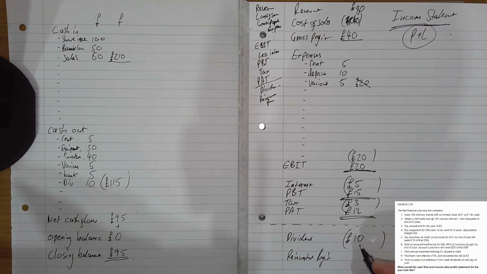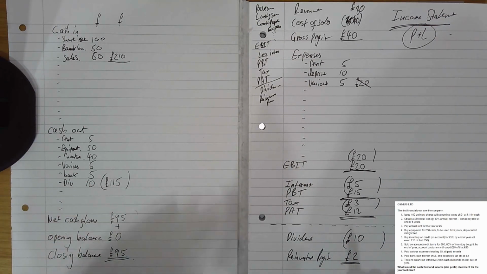Minus our dividends, £10. So that leaves us with £2 reinvested profit, and that will go on the statement of financial position under equity for reinvested profit. So that's this example completed, and those figures have been checked and they are correct. So we've got a £95 closing balance and a £2 reinvested profit.